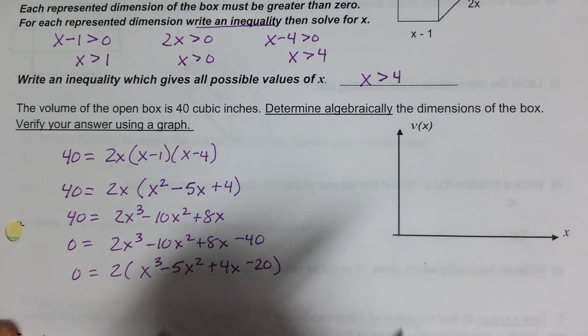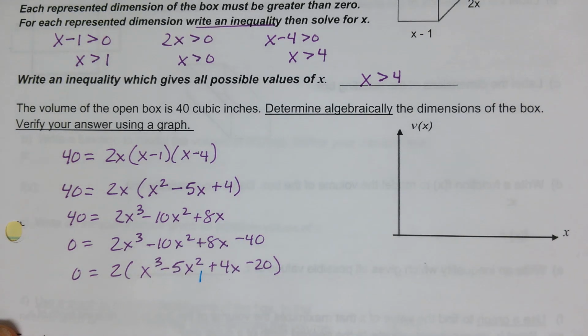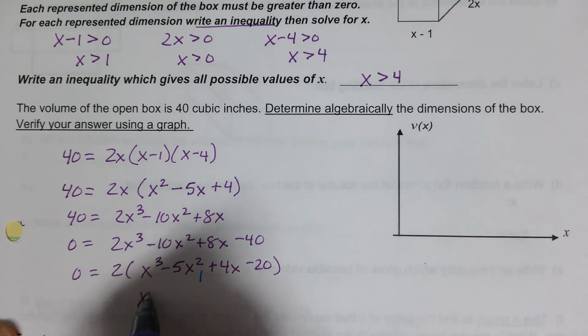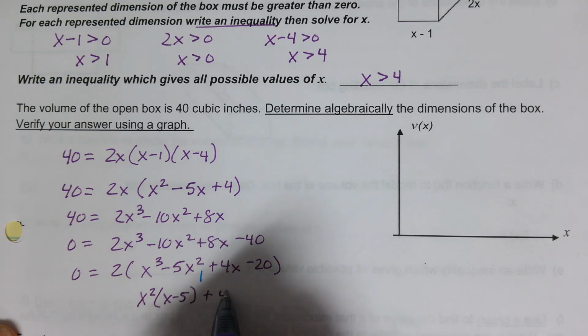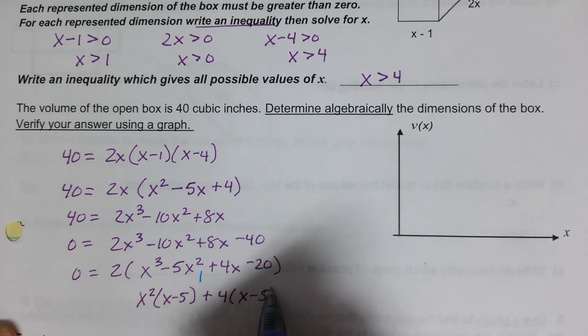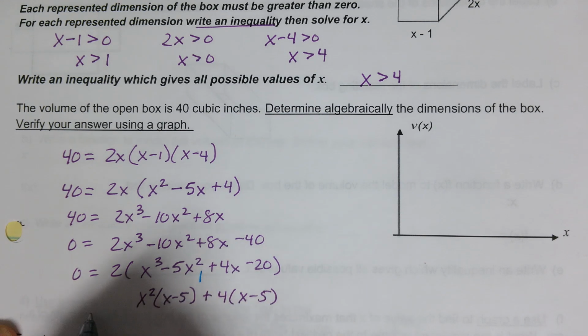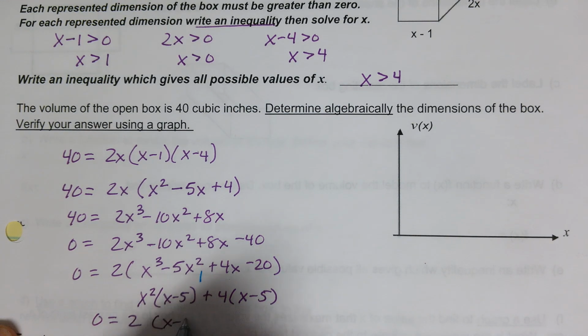Now grouping, splitting the first 2 terms. GCF there is x squared, x minus 5 in parentheses. The last 2, 4 is common. 0 equals 2 times x minus 5 times x squared plus 4.